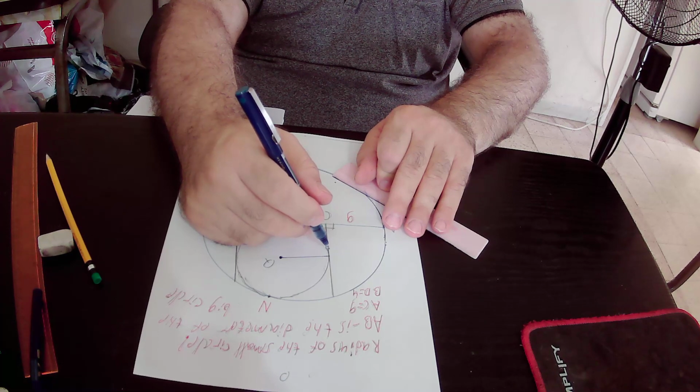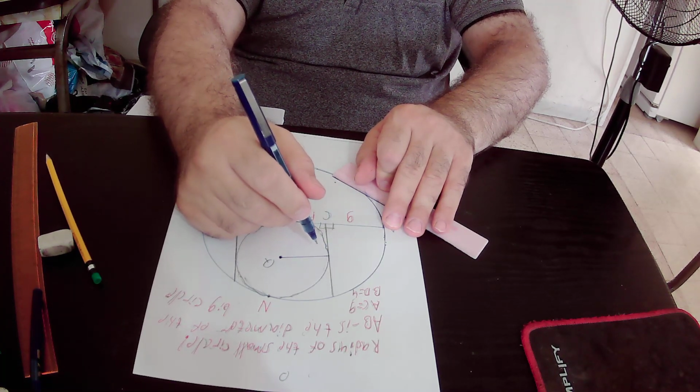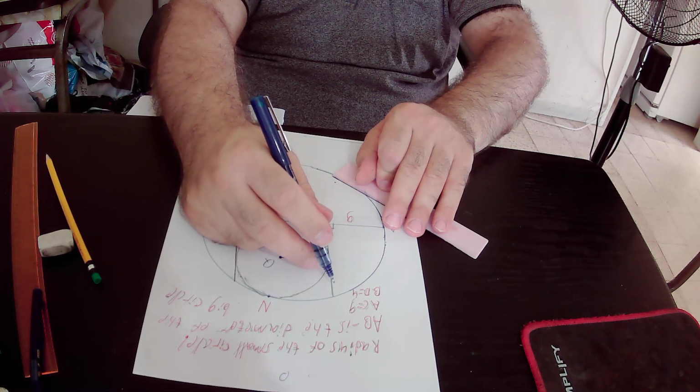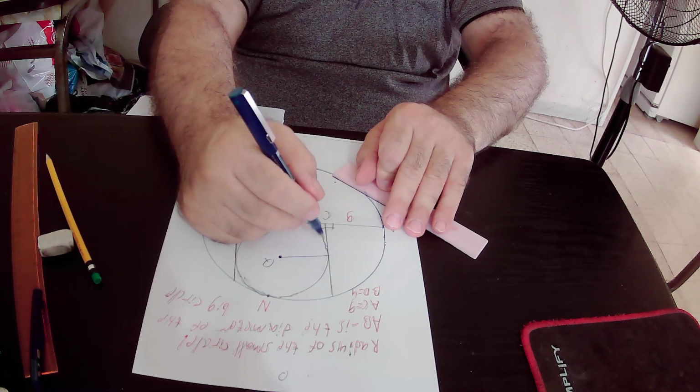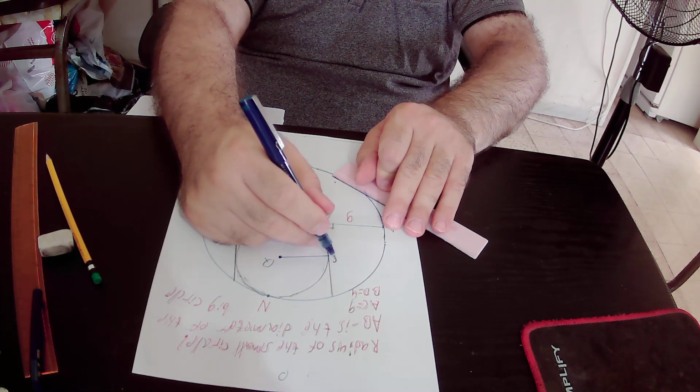So let's define the tangent point between this tangent and the circle as point S.